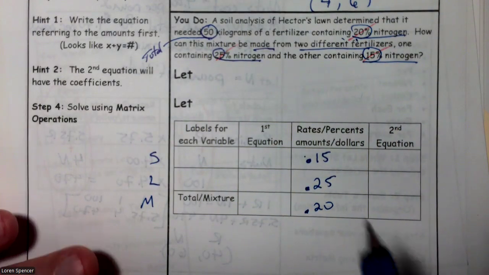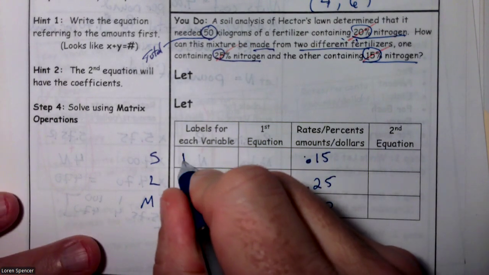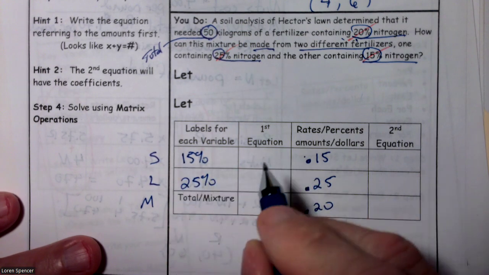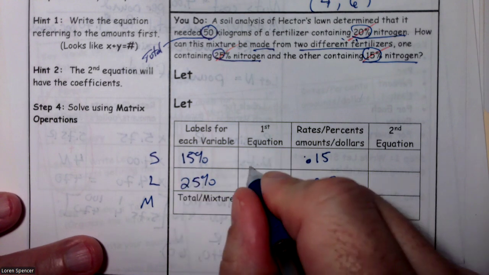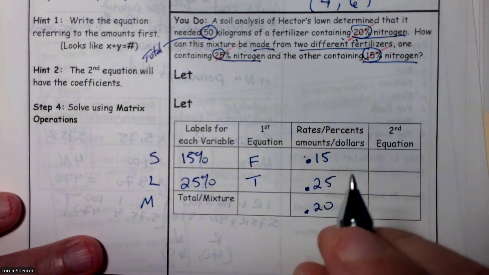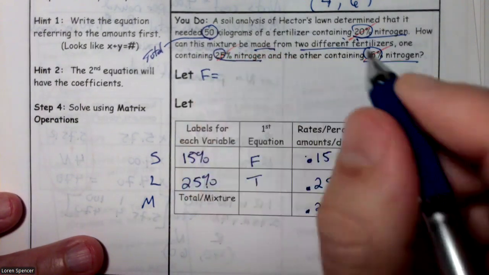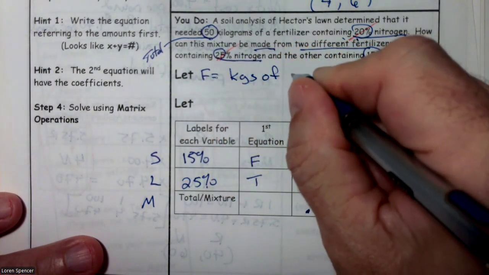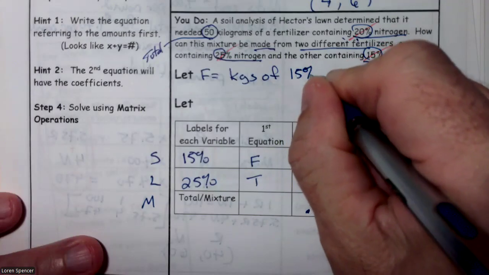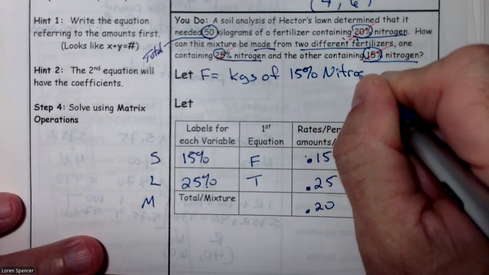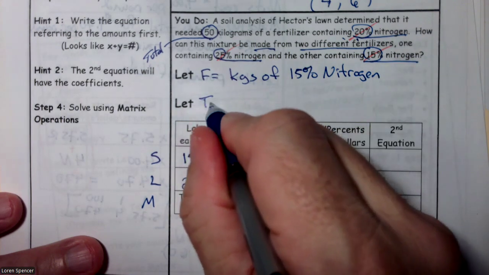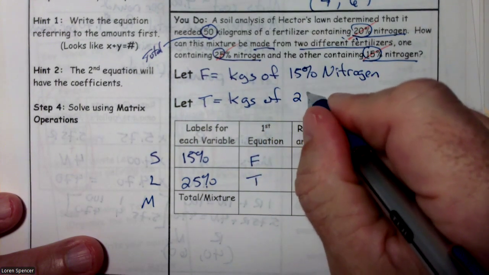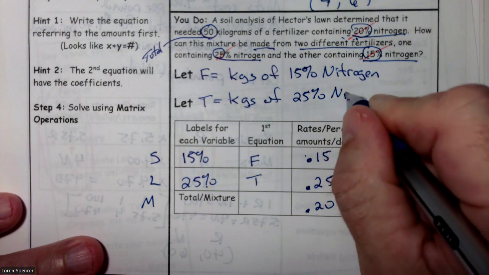We have those. And what are we mixing? Well, it looks like we're mixing 15% and 25% nitrogen. Well, 15 starts with an F, 25 starts with a T. So let F equal kgs of 15% nitrogen. Let T equal kgs of 25% nitrogen.